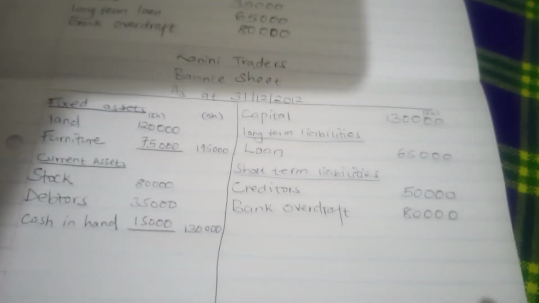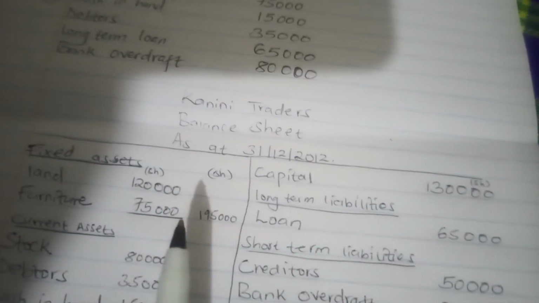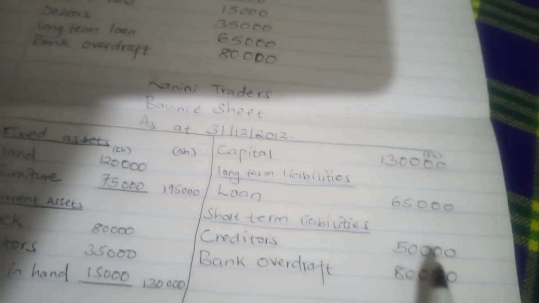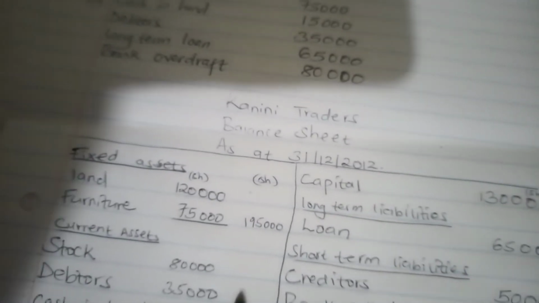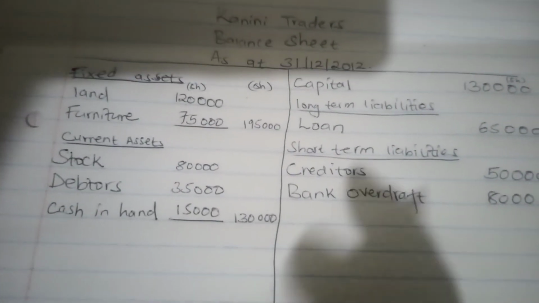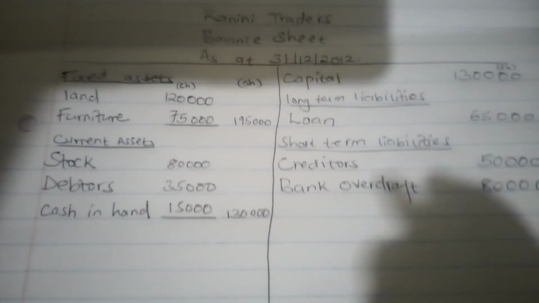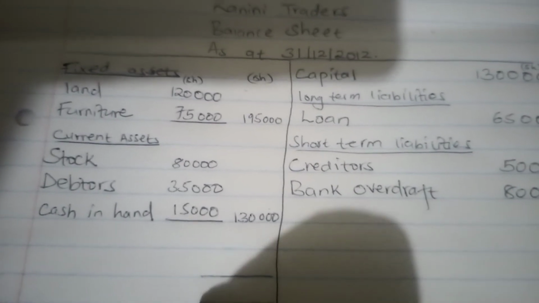Yeah, we are done. So the last step is to balance both sides, to take the totals for this side and total for capital and liability. So total asset is 195,000 plus 130,000, giving us a total of 325,000.